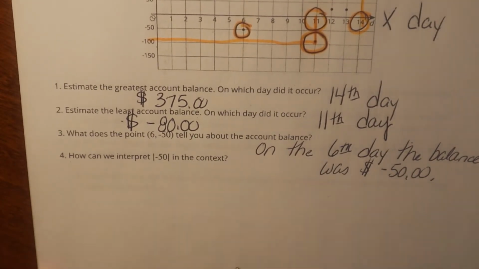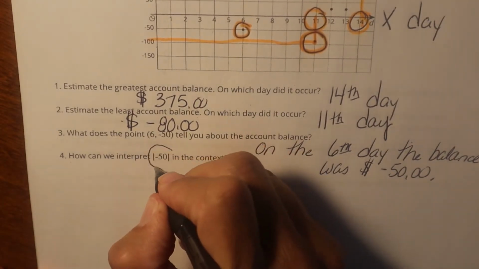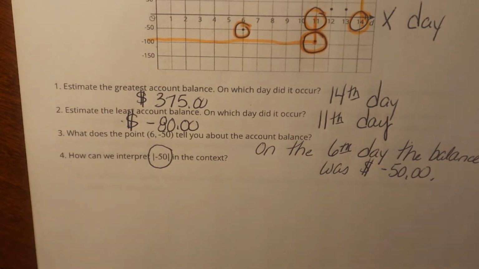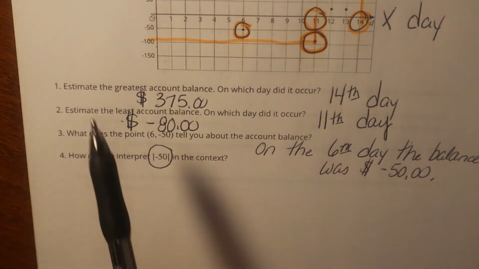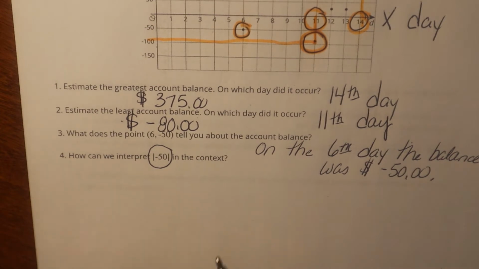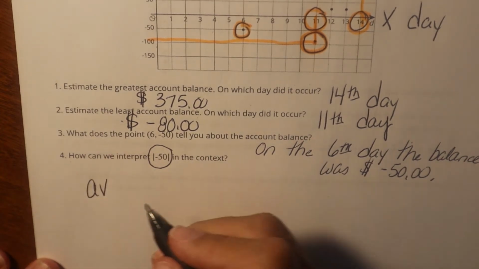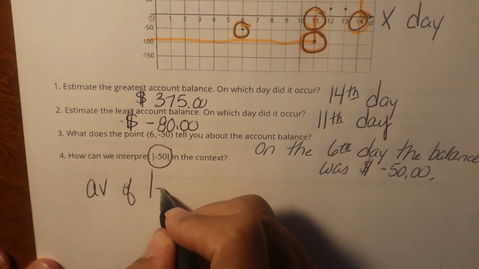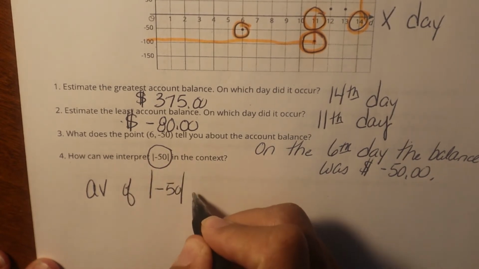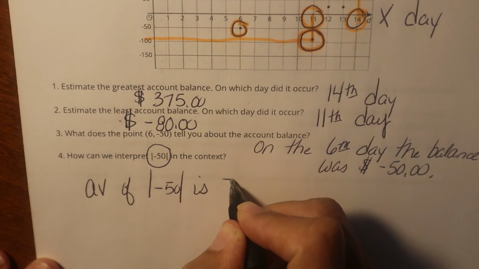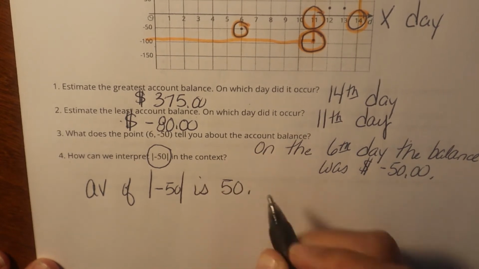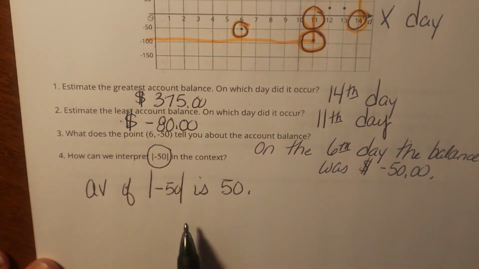Part 4 says, how can we interpret the absolute value of negative 50 in this context? Based upon this example, we should remember the absolute value of this number here just means it's a positive 50, okay? Because remember, absolute value is distance from 0.